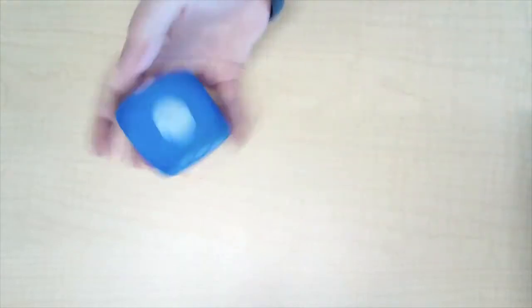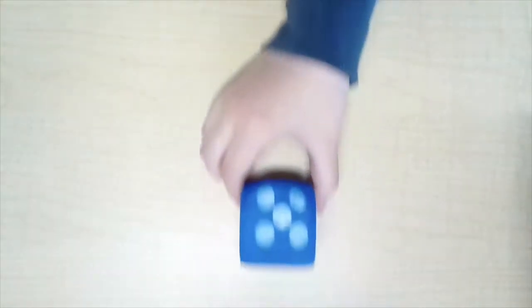Let's begin. All right, I'm going to put this down on my desk here so you can see what I'm doing. Now I have this blue dice here and I'm going to roll it. Let's see what we get. Oh, you can't see that. I'm bringing it over here.